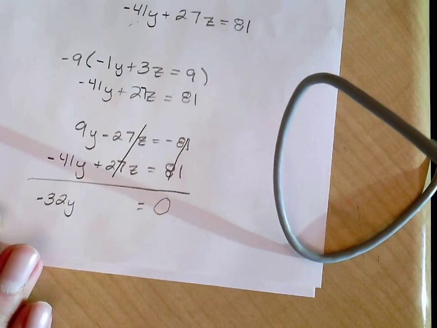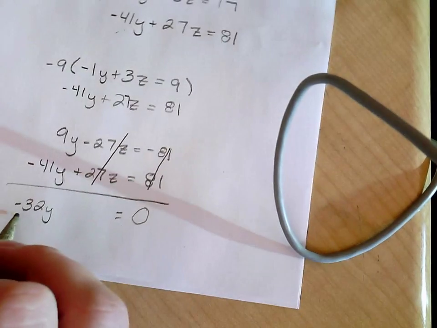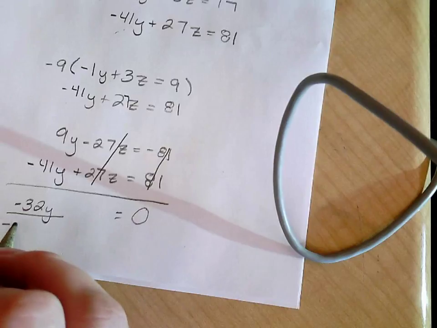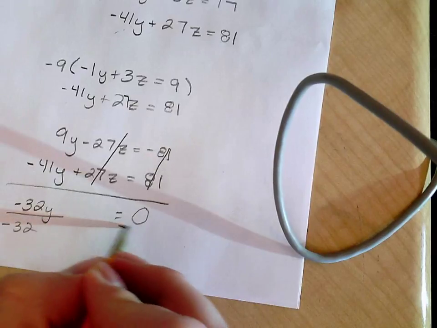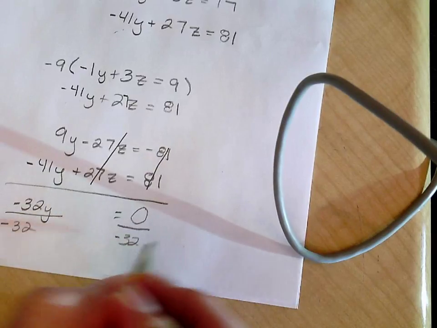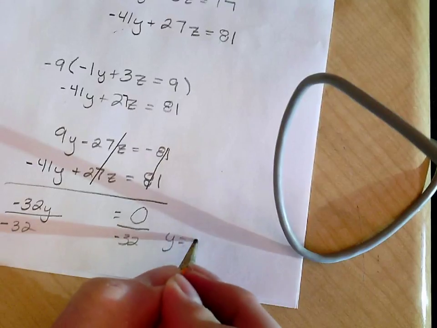But we're still working with it, so we can still work. So now what I'm going to do is get y by itself. So I'm going to divide both sides by negative 32. That gives me y equals 0.